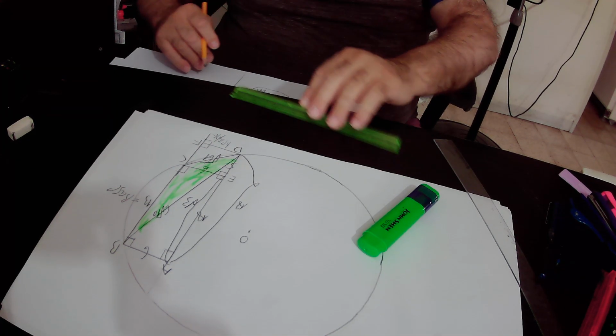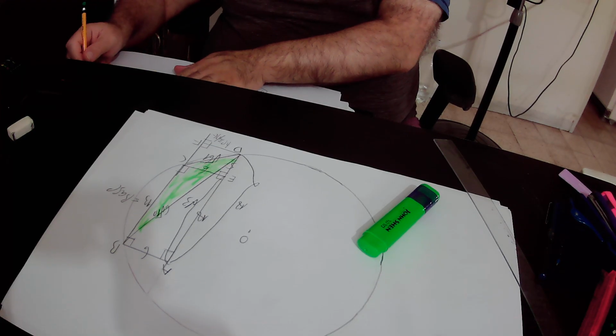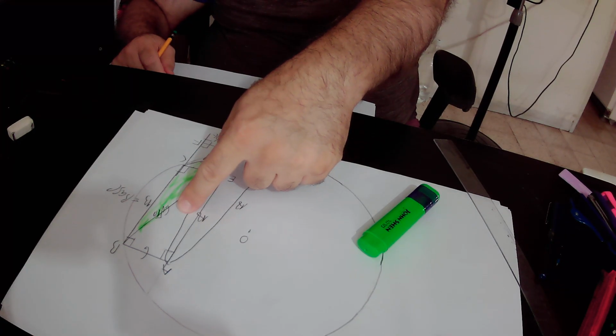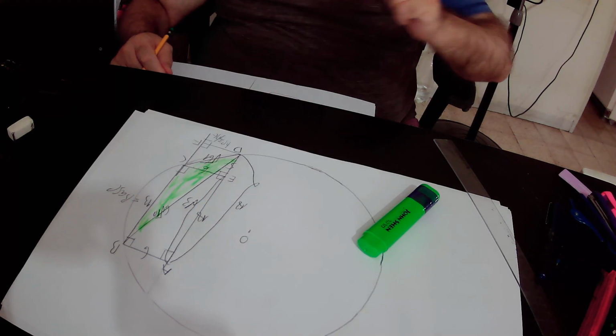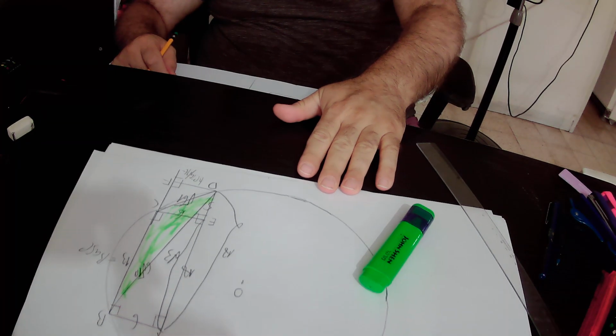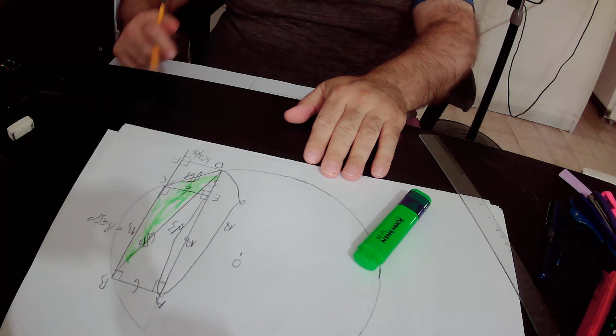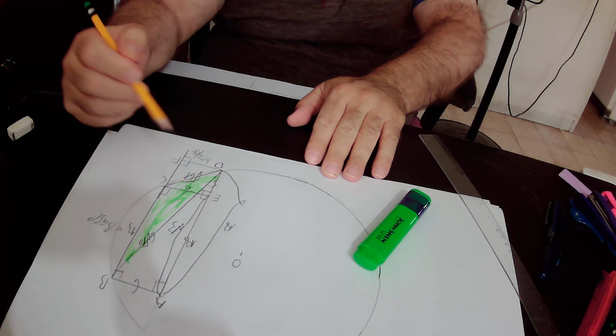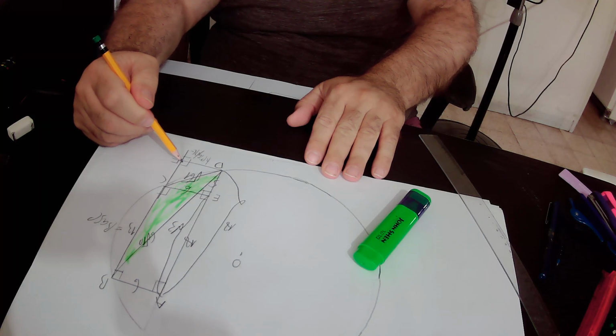Okay, now we will focus on quadrilateral ABDF. In quadrilateral ABDF, we have 1, 2, 3 right angles.